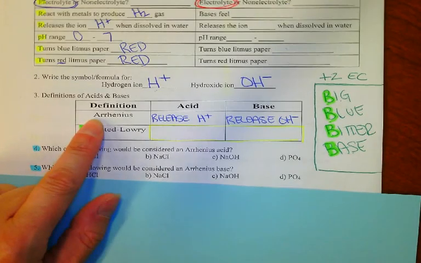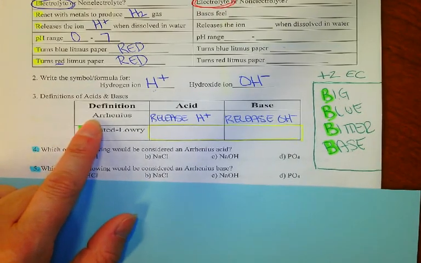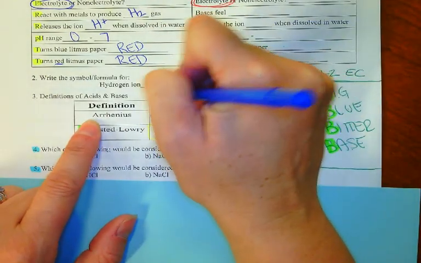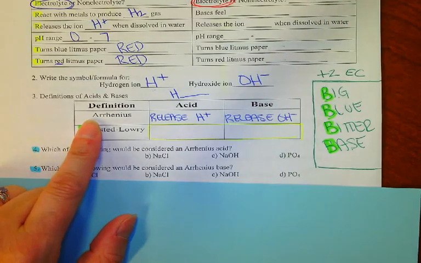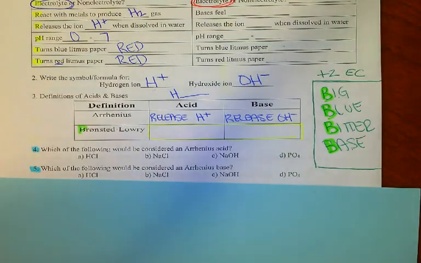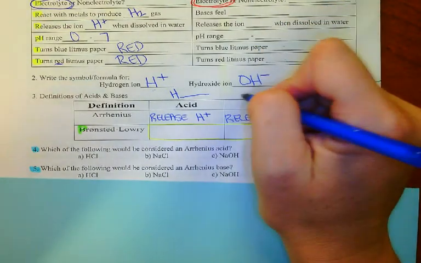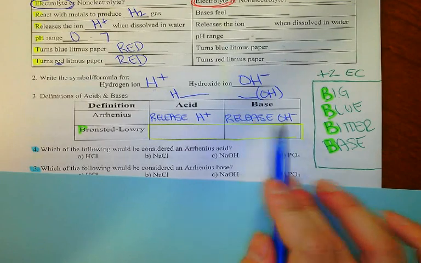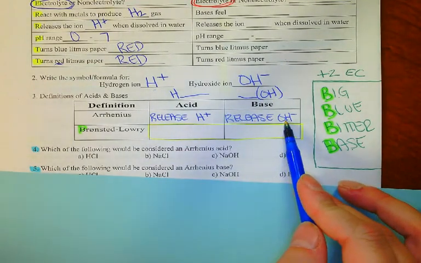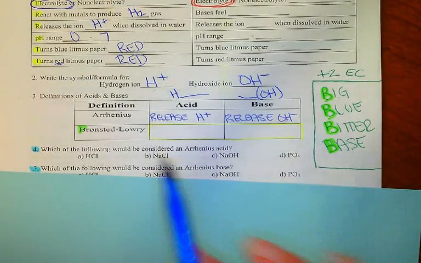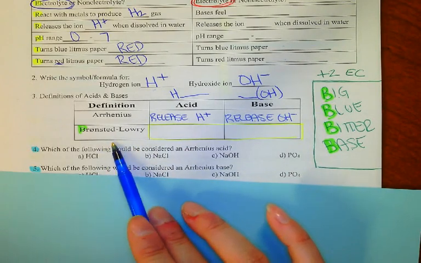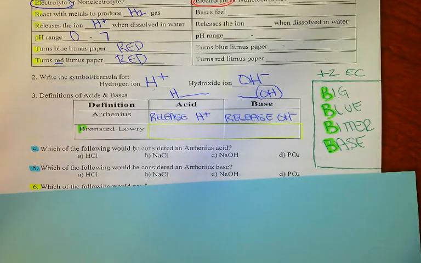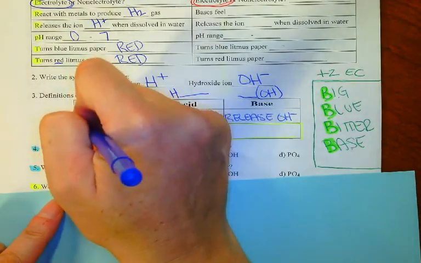The Arrhenius definition of acids and bases is the definition we've been using in class all unit. And that's that acids start with an H and release the H+ ion when you put them in water, in solution. Bases are always going to end in OH and will release the OH ion in water. Bronsted-Lowry is a more complete definition of acids and bases, and you needed to memorize what Bronsted-Lowry thinks about acids and bases. So I just put this there.